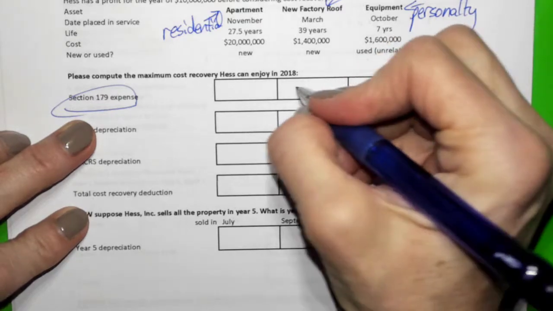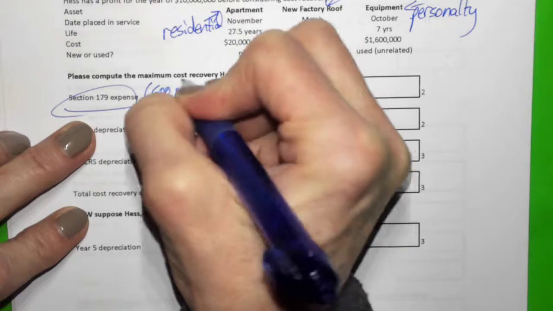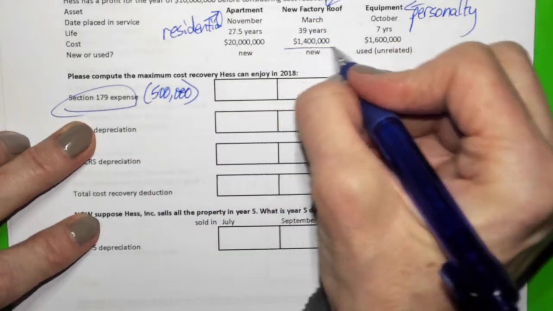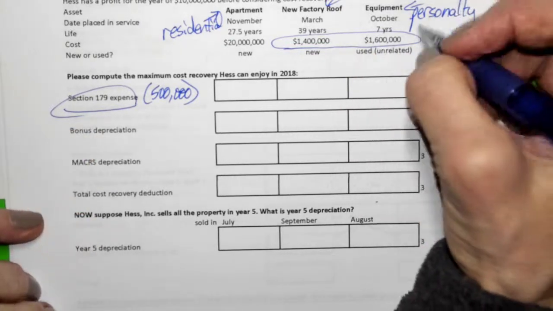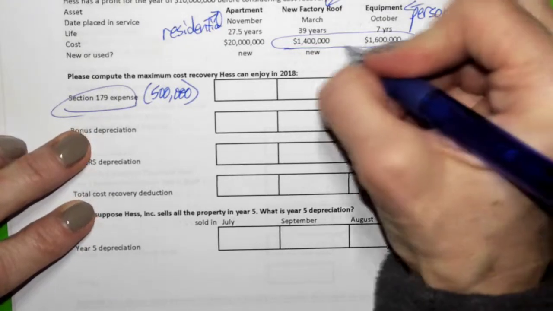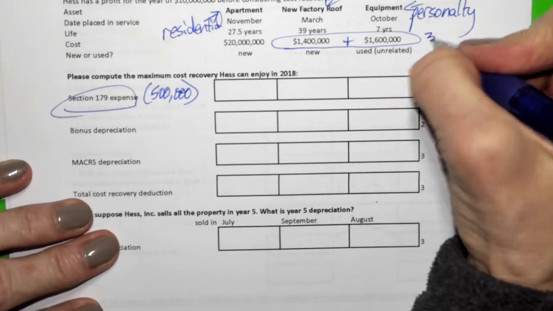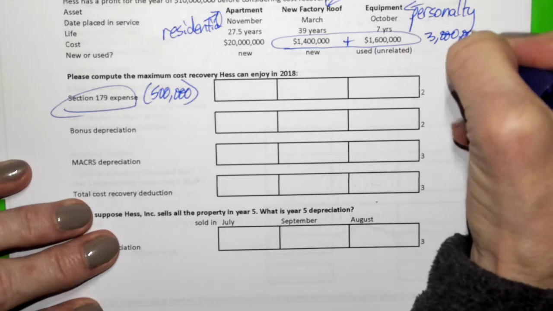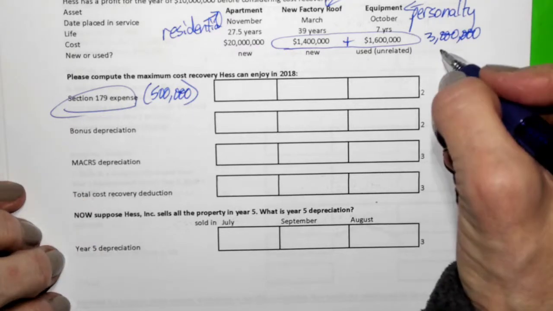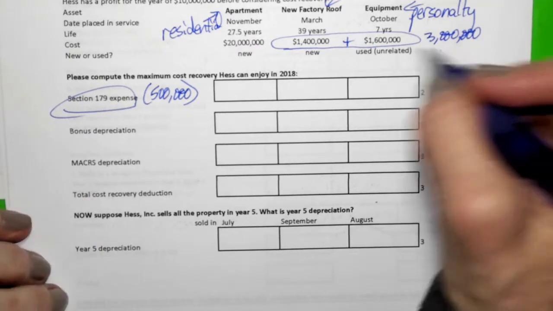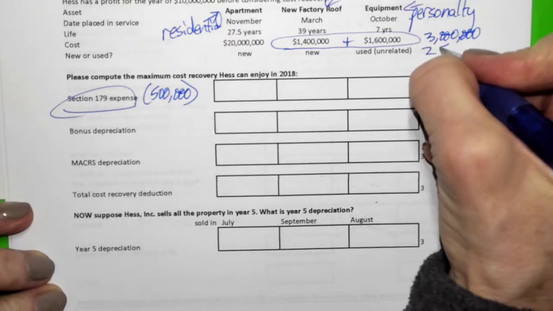And we can only expense $500,000 because both of these properties are qualifying for the Section 179 expense, and this plus this is $3 million, which is $500,000 above the limit where you can't acquire qualified property more than $2.5 million.